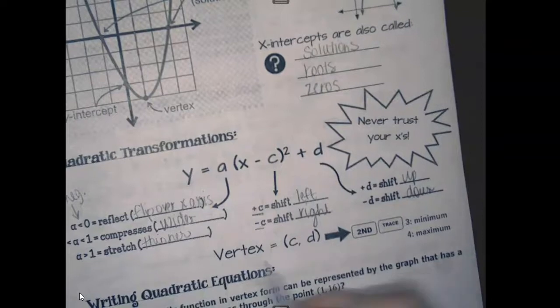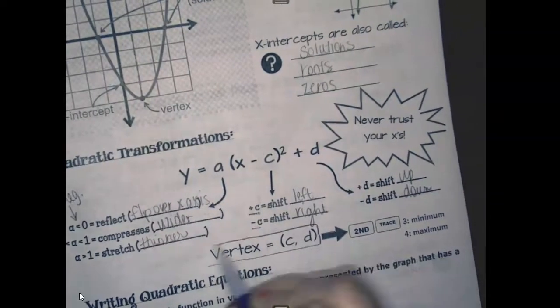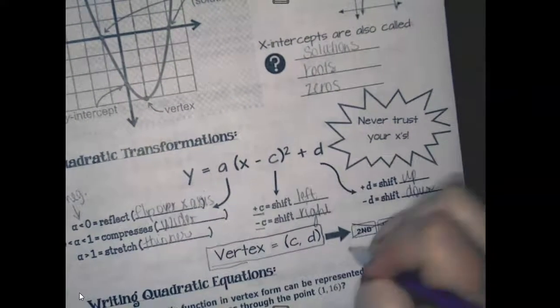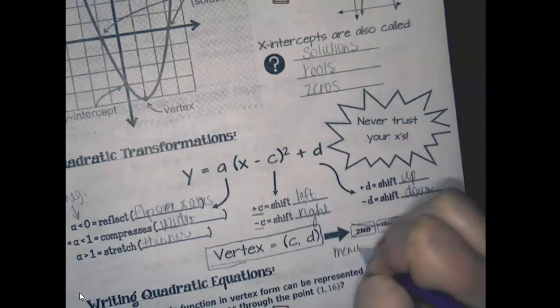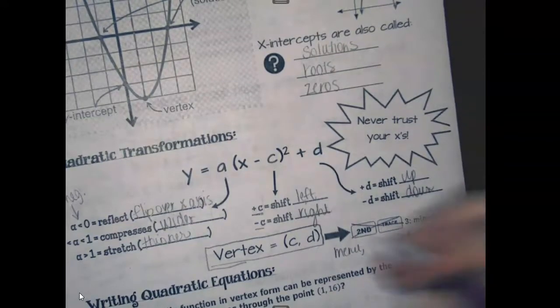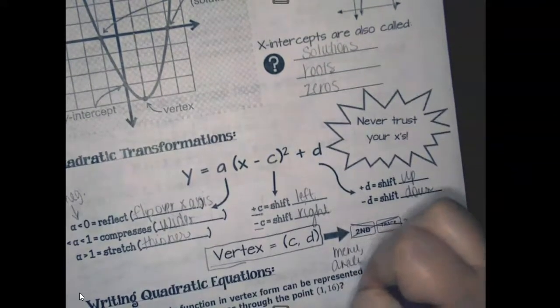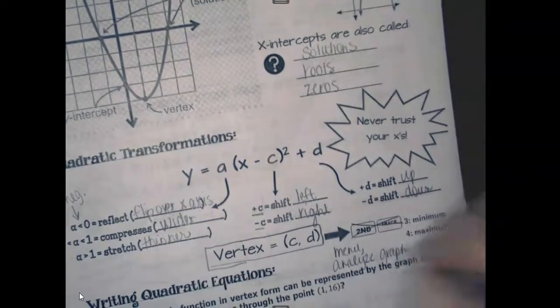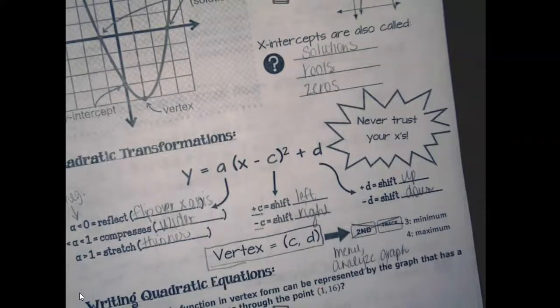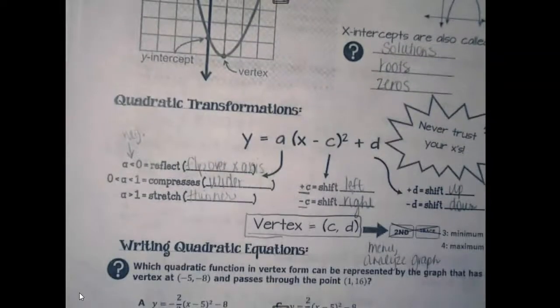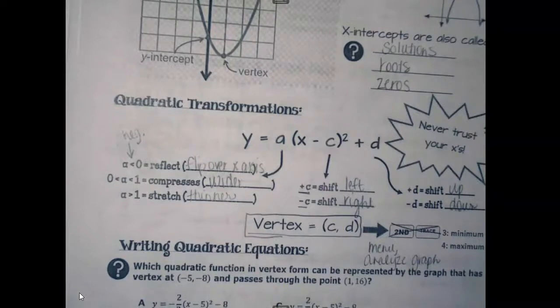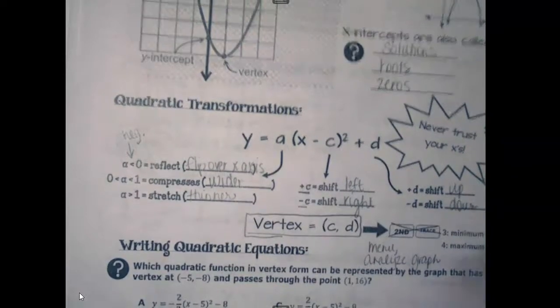All right. Our vertex is C, D, but we can also find that with, not second trace, but with menu. Menu, analyze graph. Also, know if you're looking at transformations, you can just put them both in the calculator and see what's happening to it. Use that calculator to your advantage, okay? It can help you check your answers. It can help you work some of these problems, so trust in that calculator.